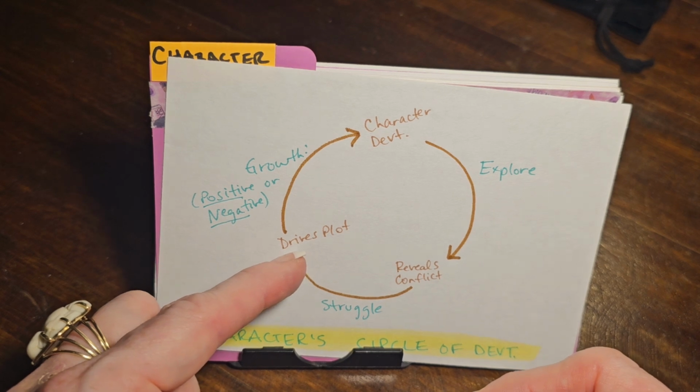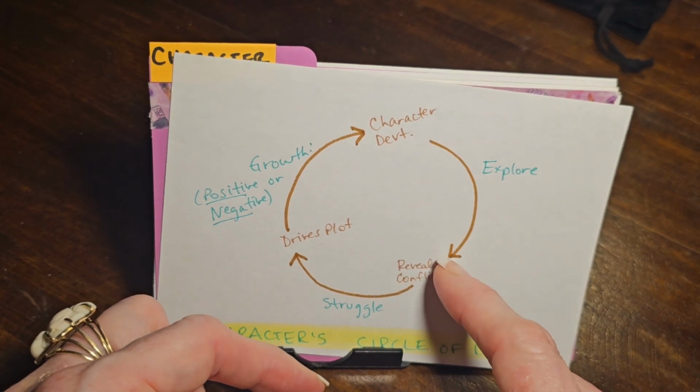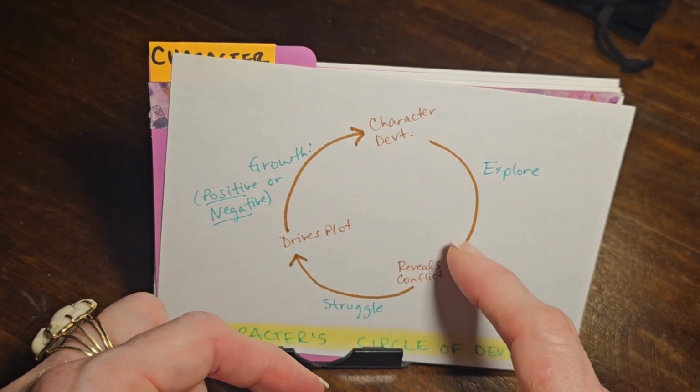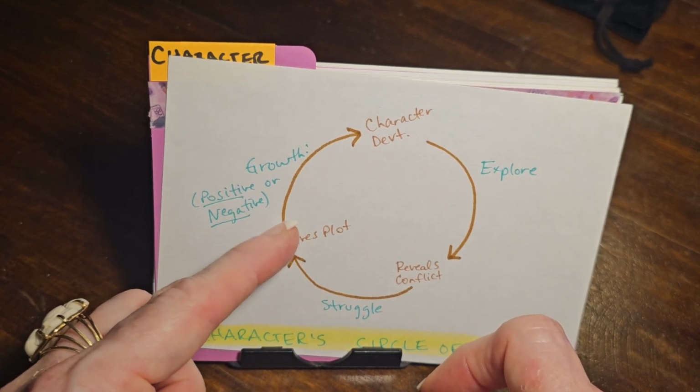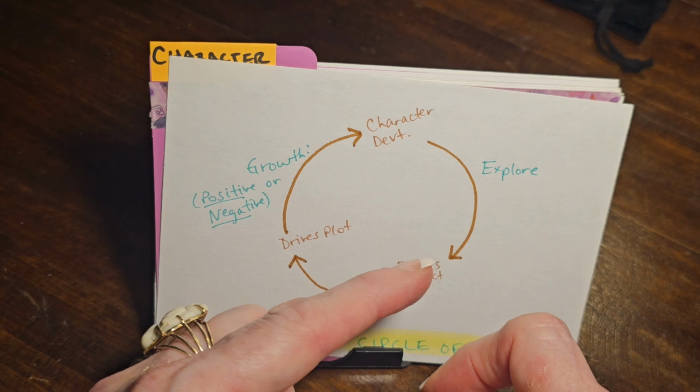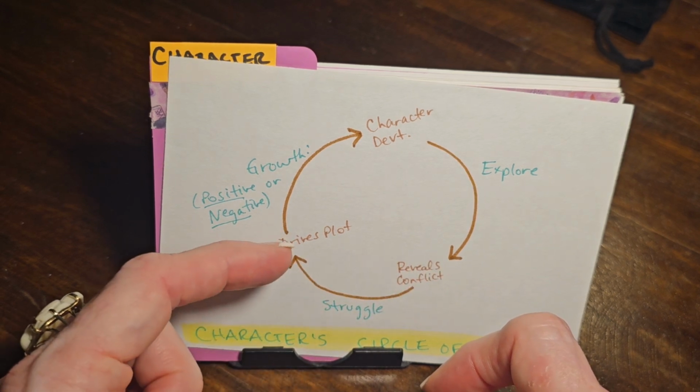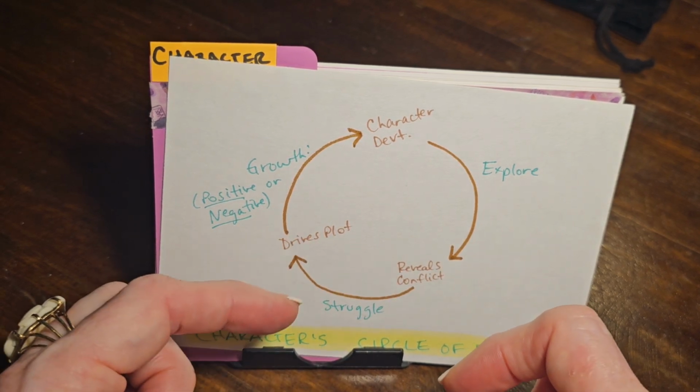That helps you understand, okay, if this happens over here and this character carries this wound because of this, then when they get over here, this is how they're going to react because of what's happened before in their life. See how that lines up? It's a nice way to help drive yourself through the story.